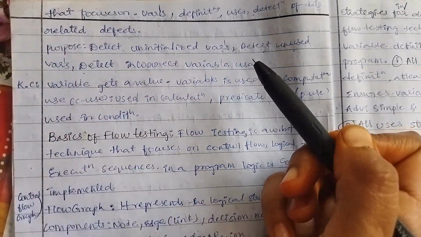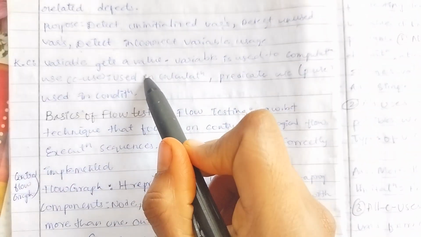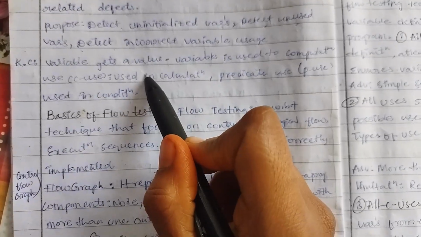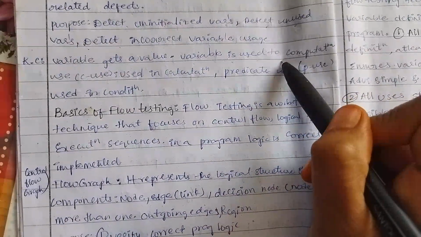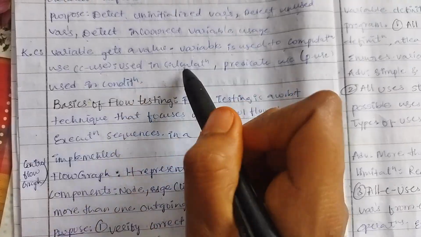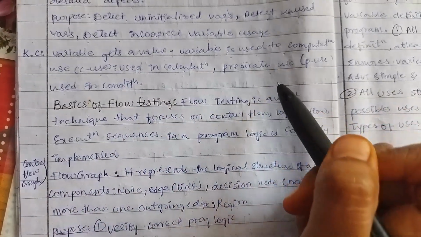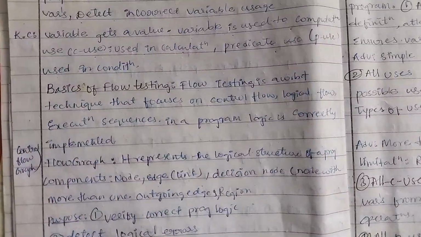These are the purposes of introducing this concept. Key concepts: a variable gets a value; a computational use, or C-use, is used in calculations. Predicate use, or P-use, is used for conditions.